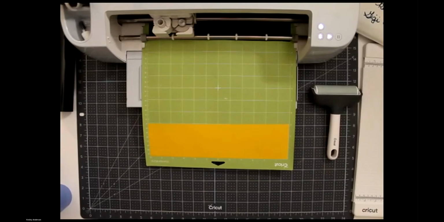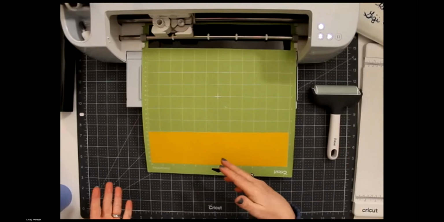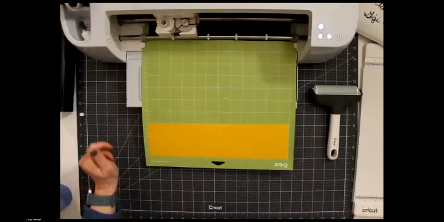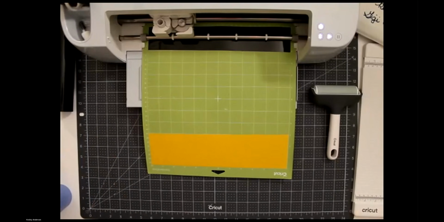So you would scan that in, save it as a JPEG, and then upload that into Cricut Access.